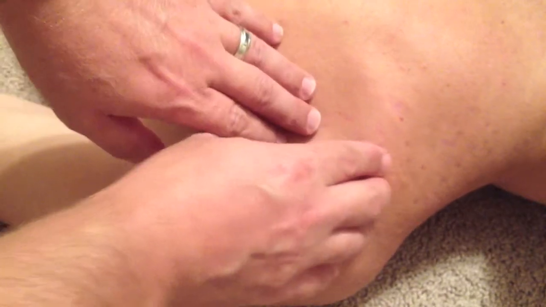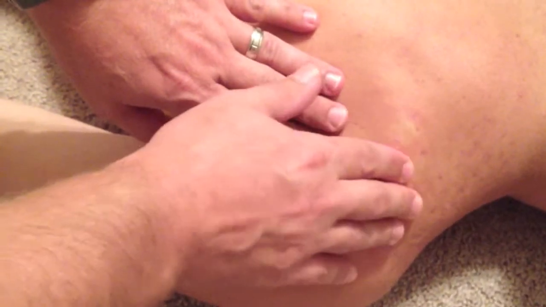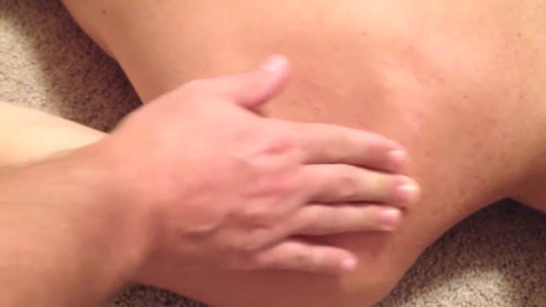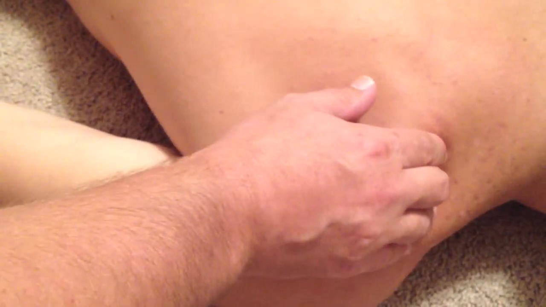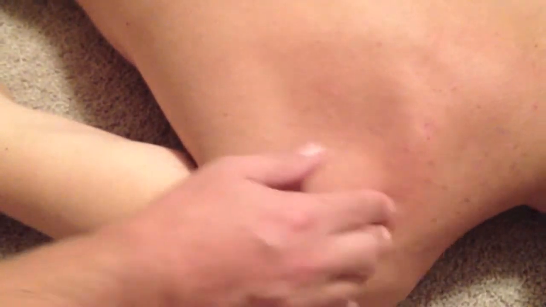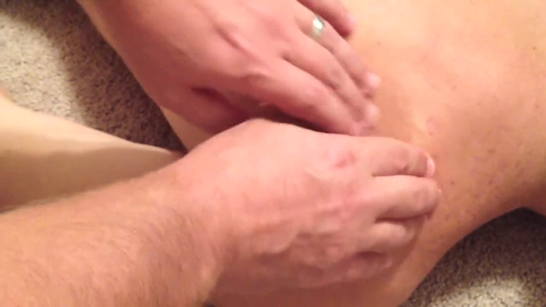What we're going to start with today is the spine of the scapula. The spine of the scapula is the first prominent structure that you will feel when you start to palpate the scapula. Slide your hands toward the head and towards the armpit, and you will feel the ridge of the spine of the scapula. It runs from the medial border of the scapula up to the acromion.